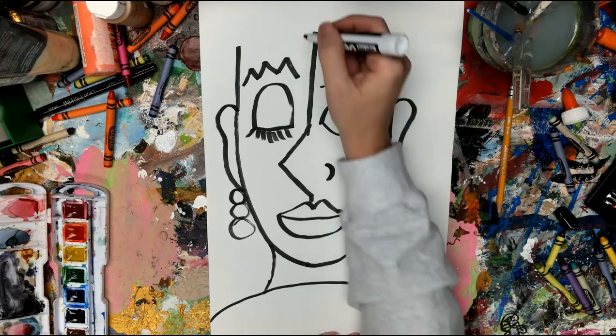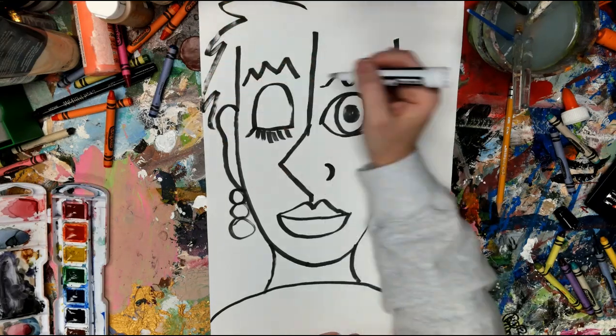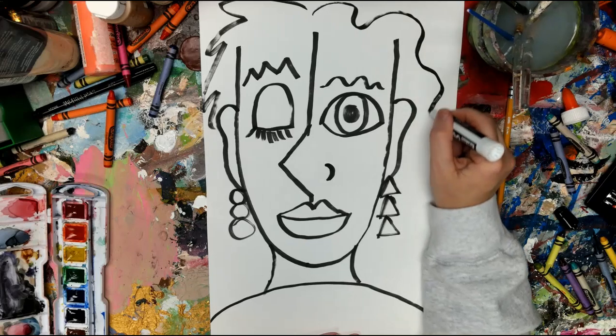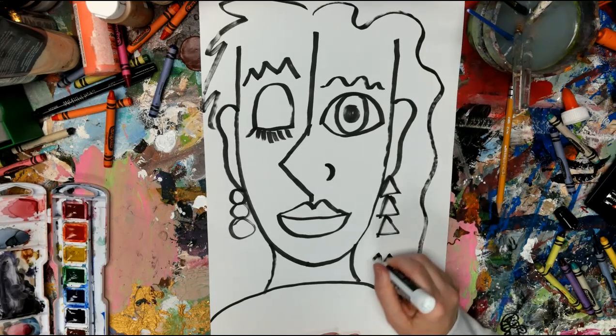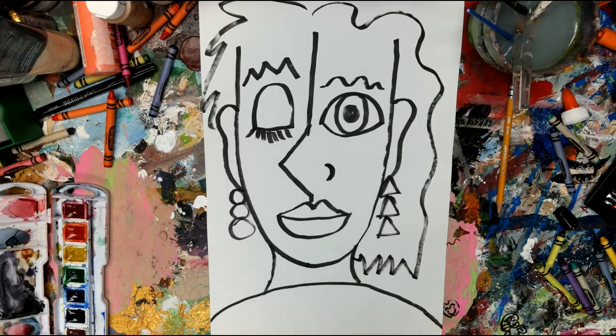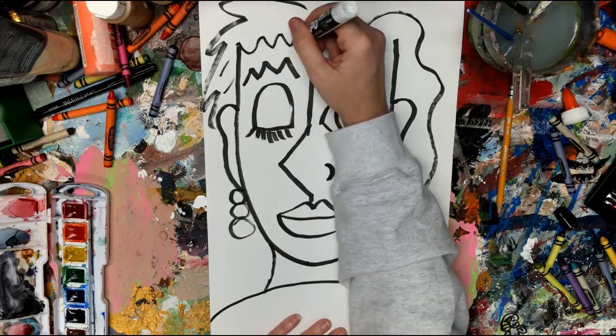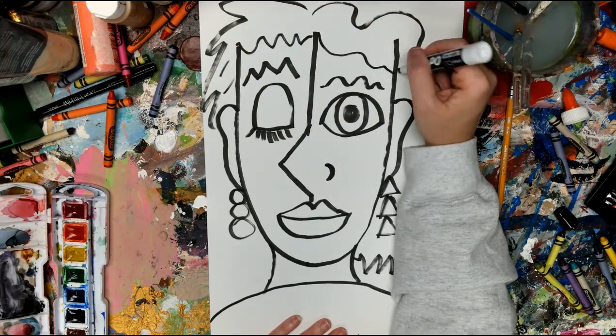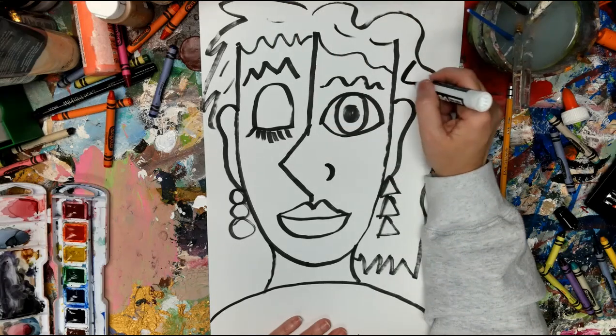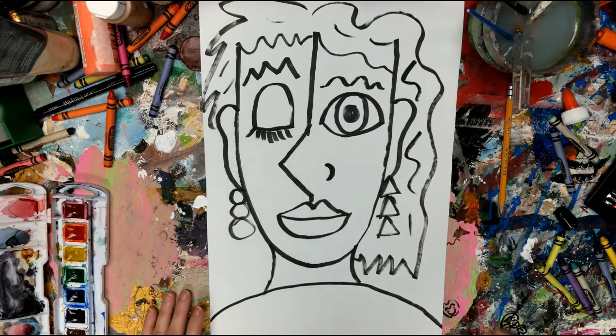Right, and then I'm going to do one hairstyle on one side and another hairstyle on the other. And you get to do however you want. I'm going to go back in and do some repetitive lines, add some bangs, do some mark making on the inside.